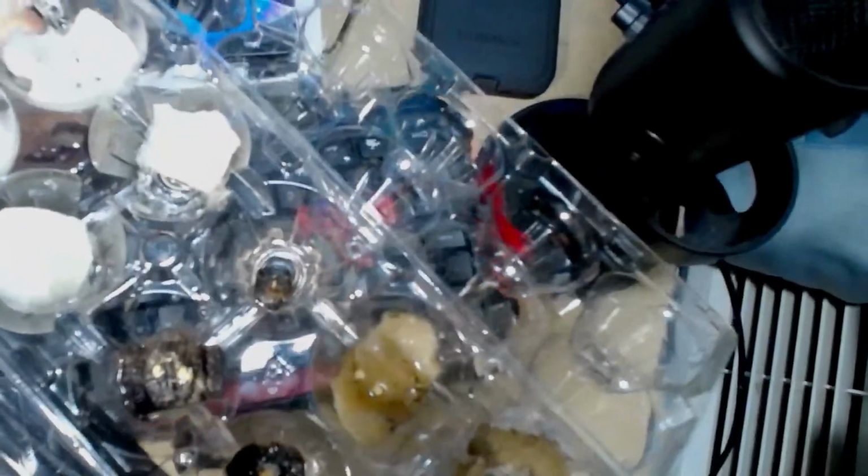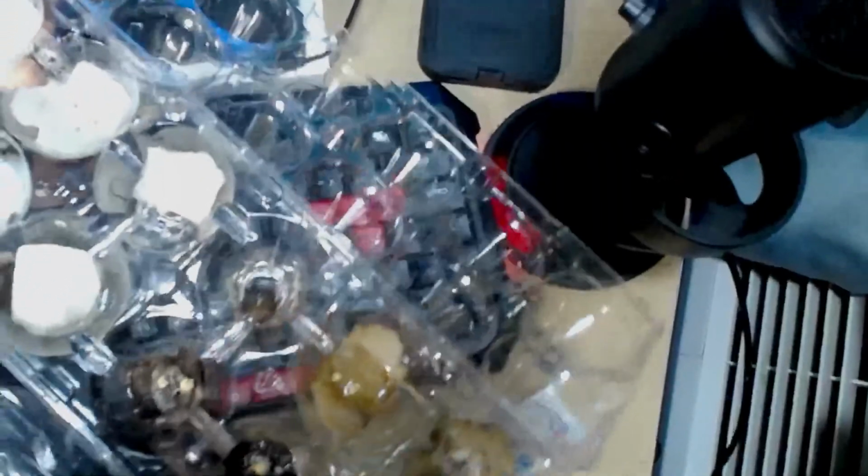Oh my god. Okay, here's the banana. Look at the banana peel. Come on, where's the focus at?